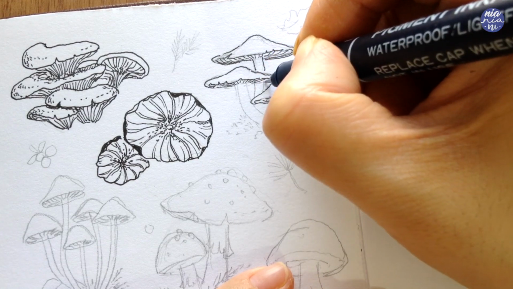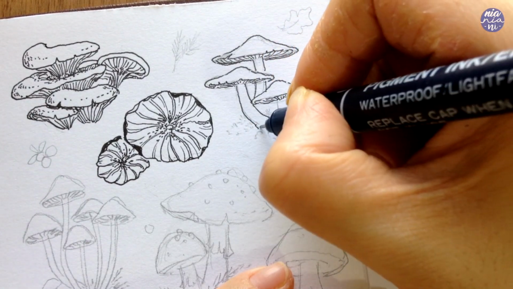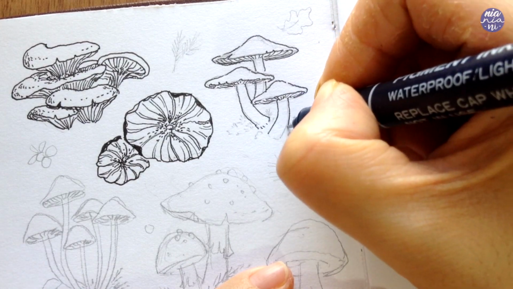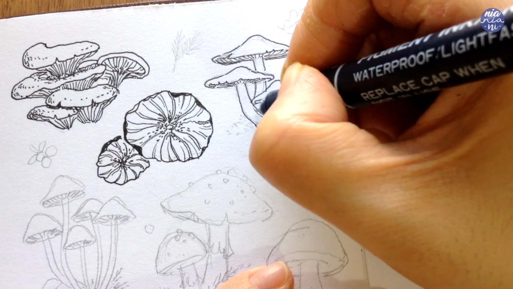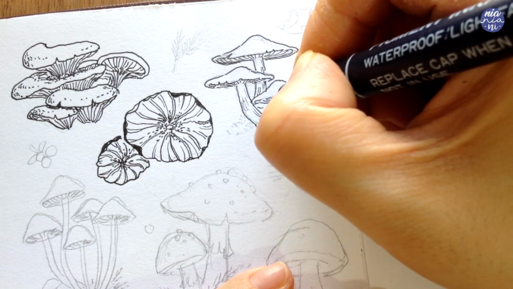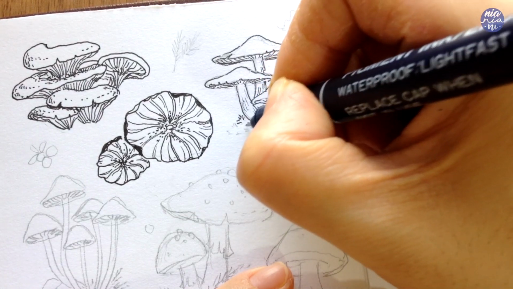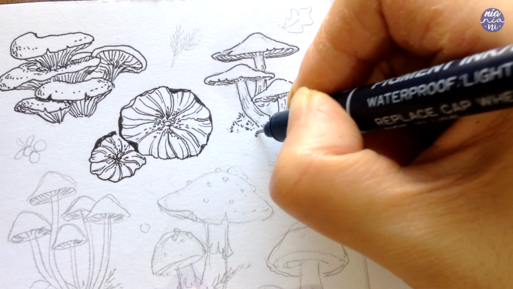For different types of mushrooms, I try to add slightly different textures and shadows to vary them. And as I add on textures, I don't always follow the reference anymore, or I have a whole bunch of them open at the same time. So maybe I'll combine certain things that I happen to see. So you can also be a bit more creative with this part of the drawing also.